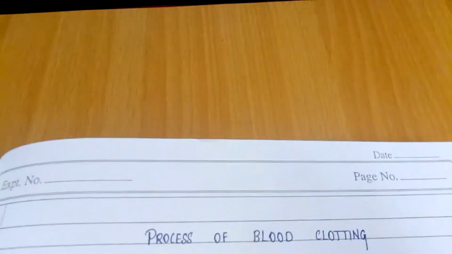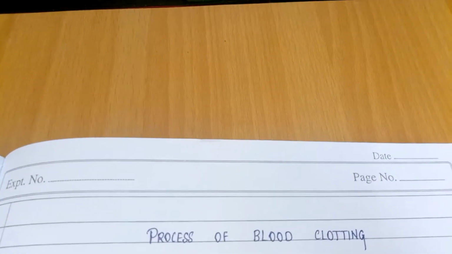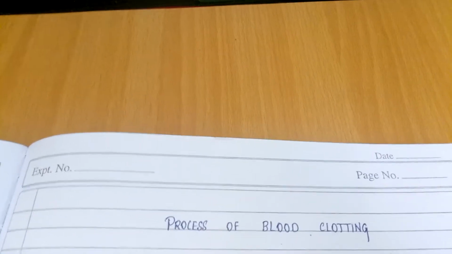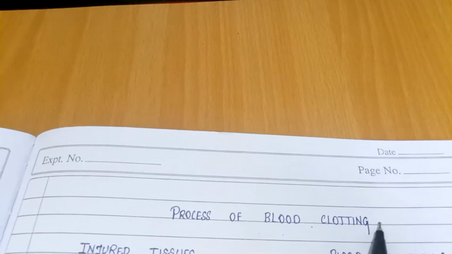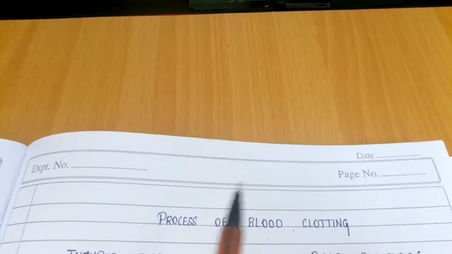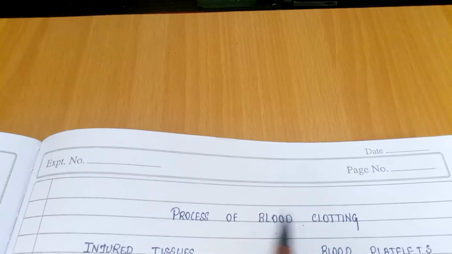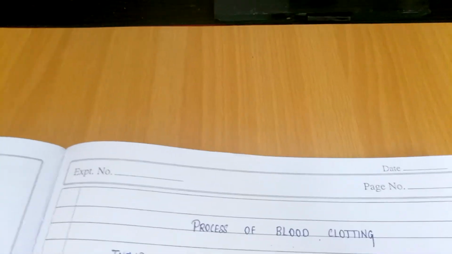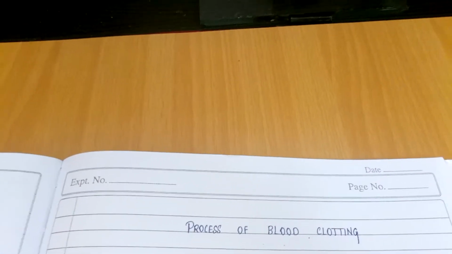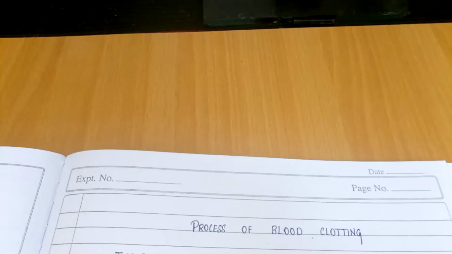Hello future doctors, here is another video for you on the topic of the process of blood clotting. This topic is a little messy, or rather a little confusing, in our NCERT textbook, but after seeing this video all your doubts and queries will be cleared. Please do see this video.